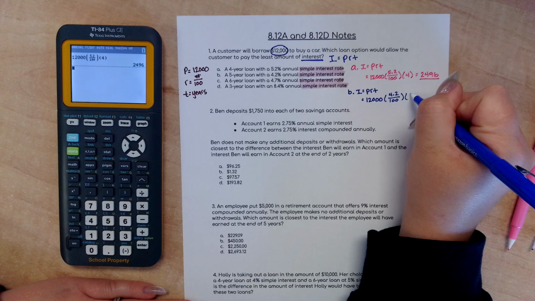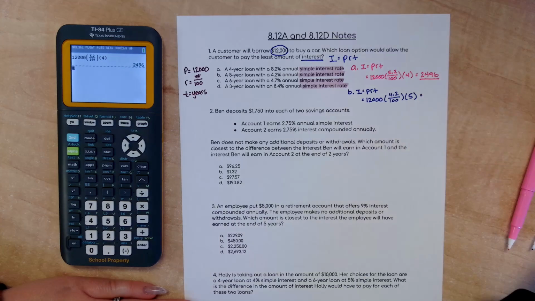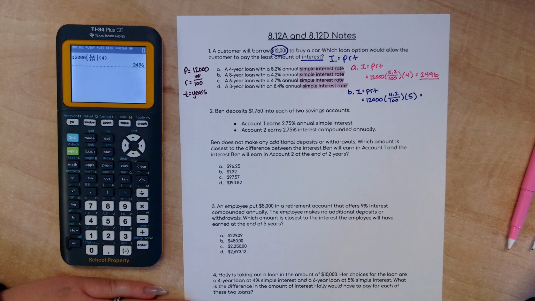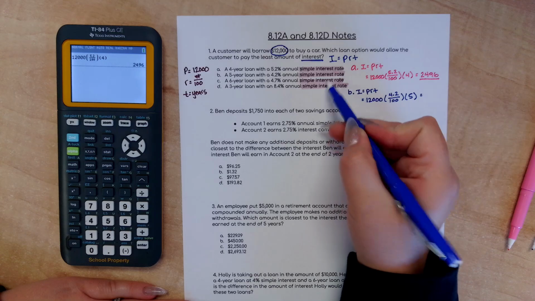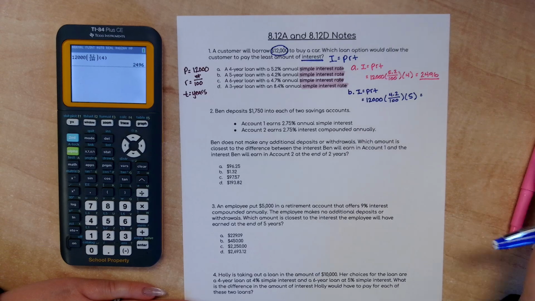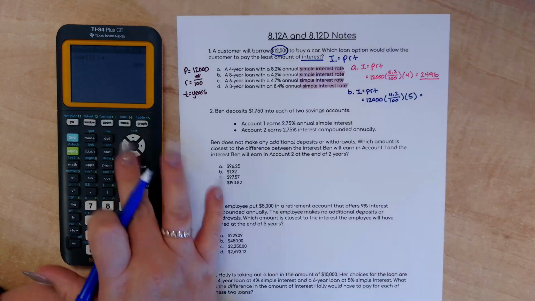And the time is 5 years. Now let's remember, we're trying to pick out the best option. I want you to put yourself in this position. You're going to buy a car and you're going to borrow $12,000. You want to know which one of these 4 options is going to give you the best possible price for you. You don't want to pay that much in interest, so that's what you're trying to figure out, which one of these will give you the least amount of interest as possible.